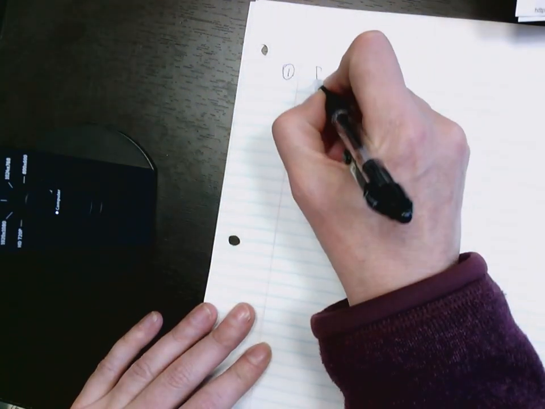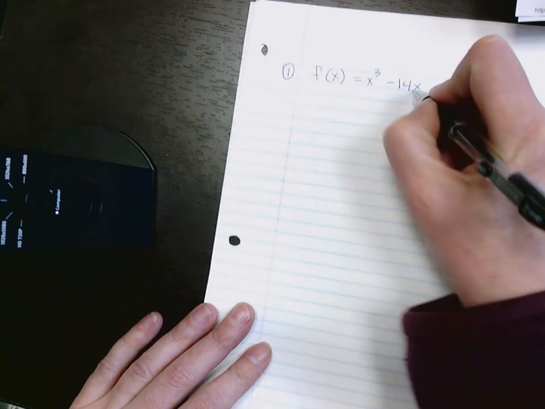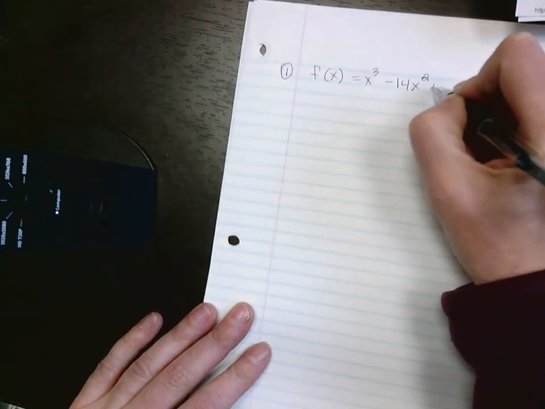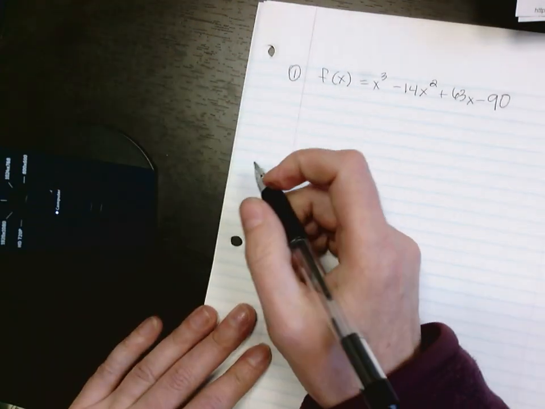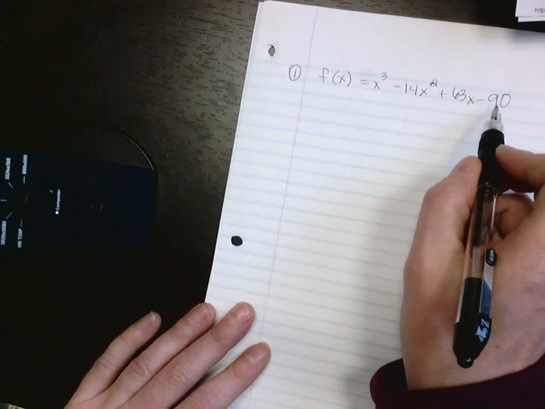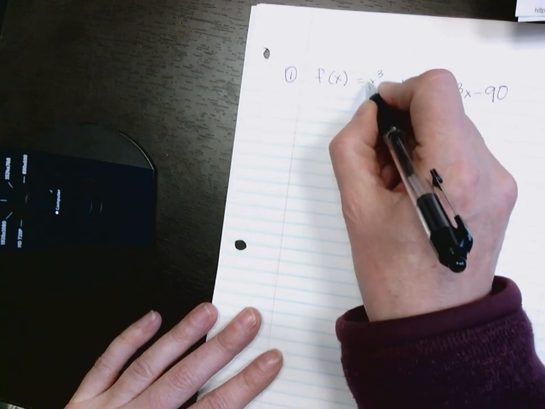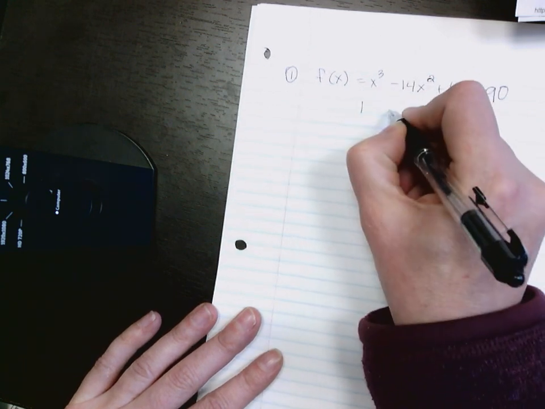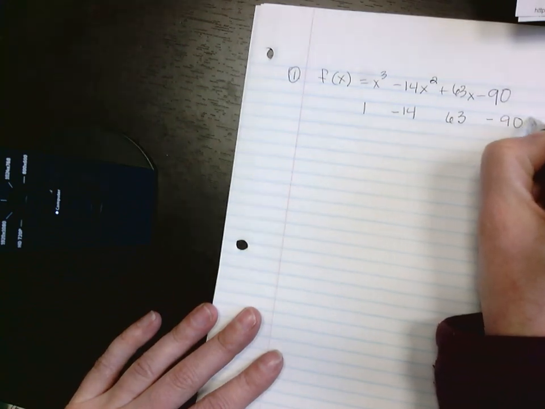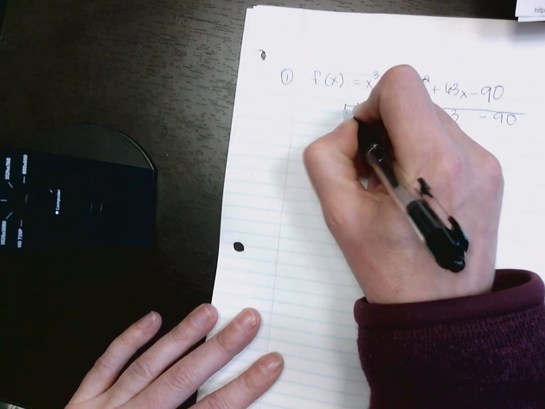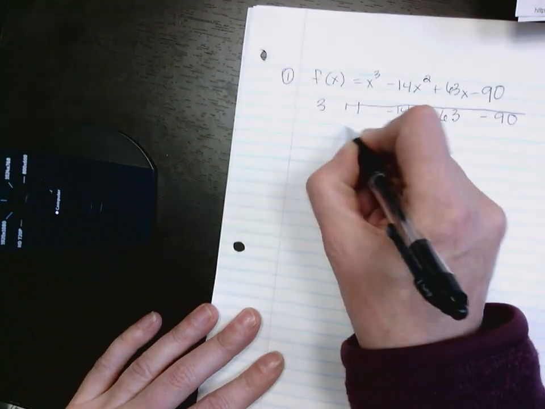So the function is f of x equals x to the third minus 14x squared plus 63x minus 90. And then it wants us to find three different values. To do synthetic divide, the first one is f of 3. So remember, I use the coefficients of each of these: 1, negative 14, 63, and negative 90. And I'm going to synthetic divide by the first number it wants me to do, which is 3.